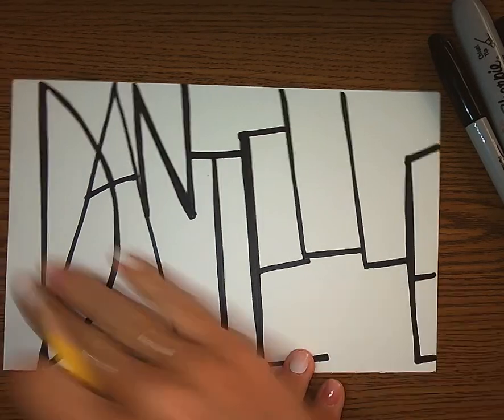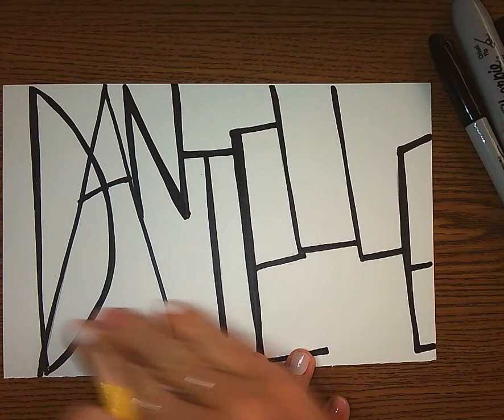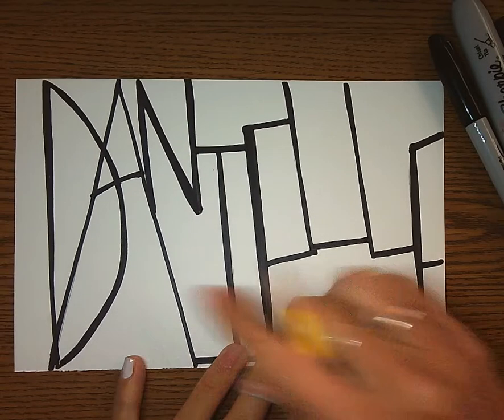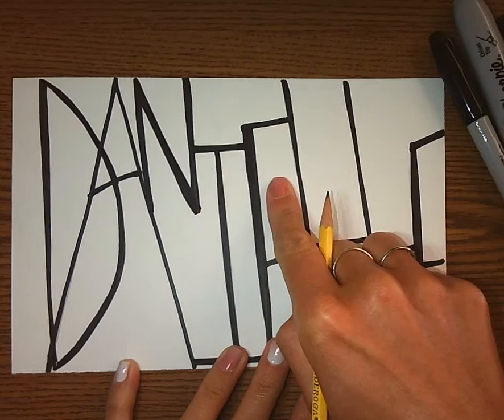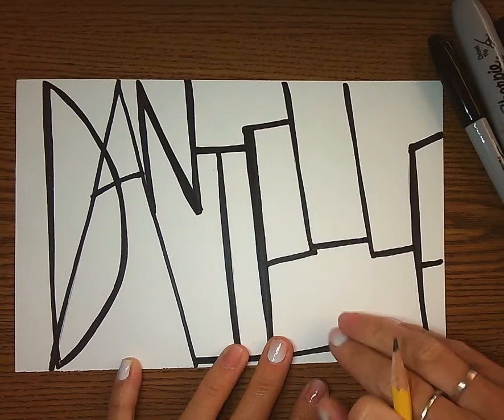All right, so we have our name printed out, really nice and neat. It's thick. It's showing really cool composition with interesting spaces, negative spaces behind it. Now we're ready to start adding pattern.